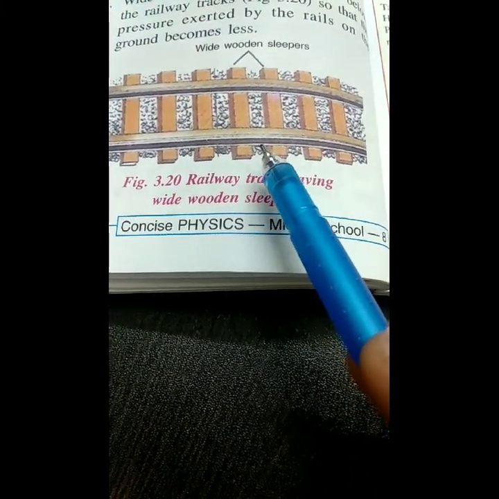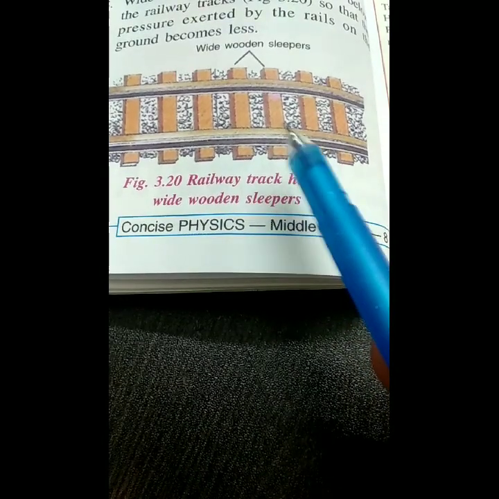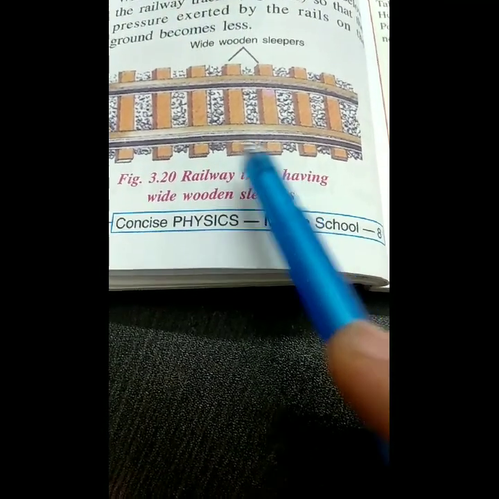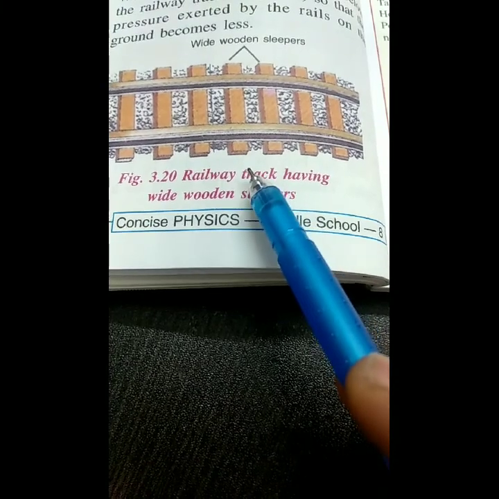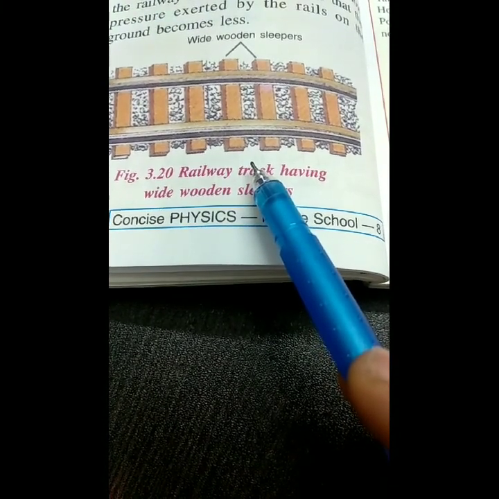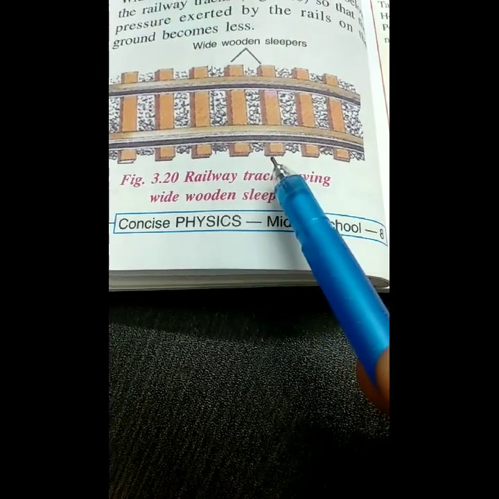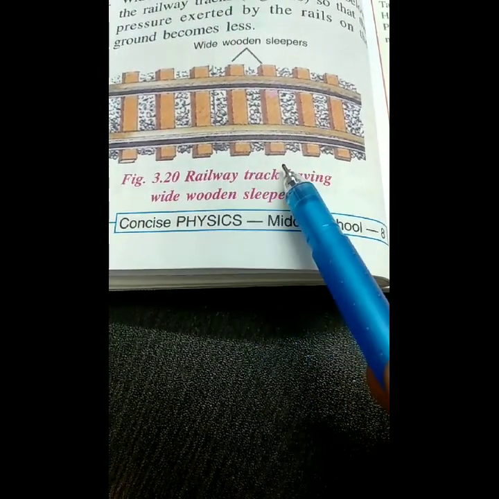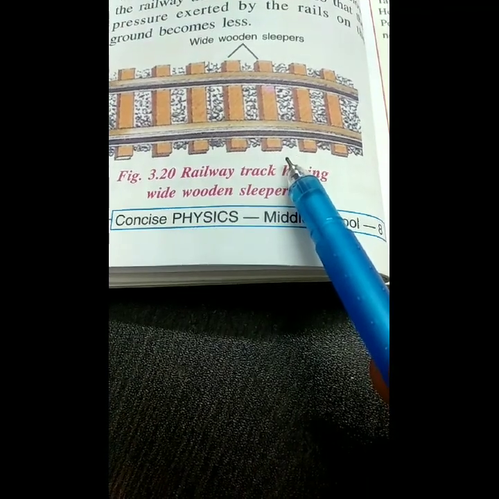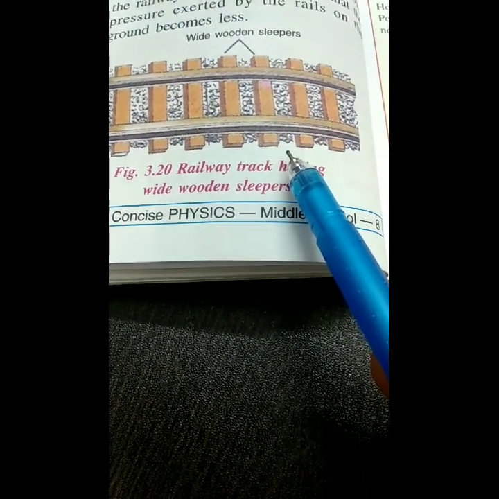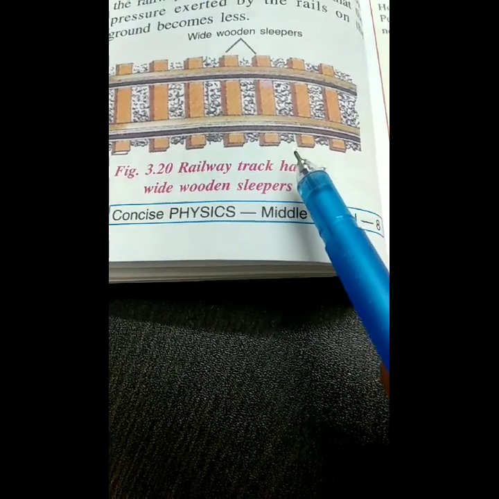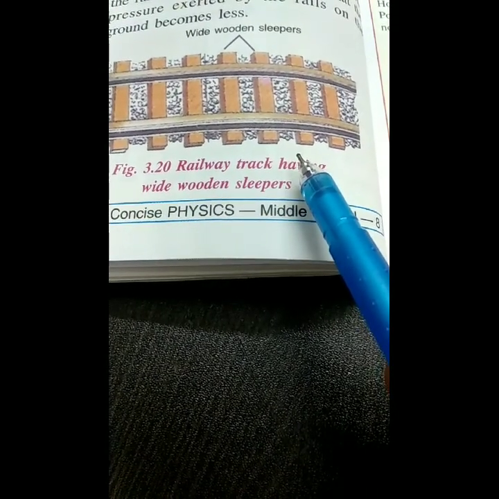Because of the force exerted by the train on the rail, the tracks will go into the ground because of their small area. So in order to avoid this situation, we keep these wooden sleepers to increase the area and hence decrease the pressure. So this is all about pressure and thrust.